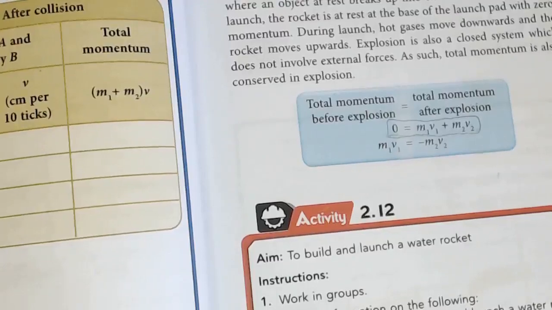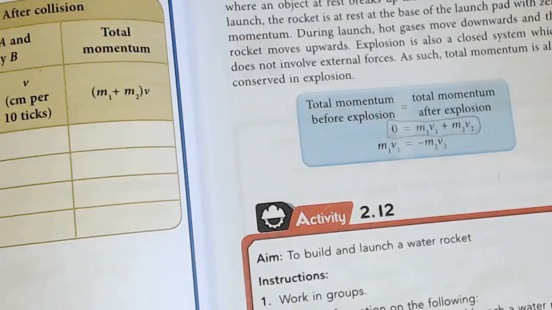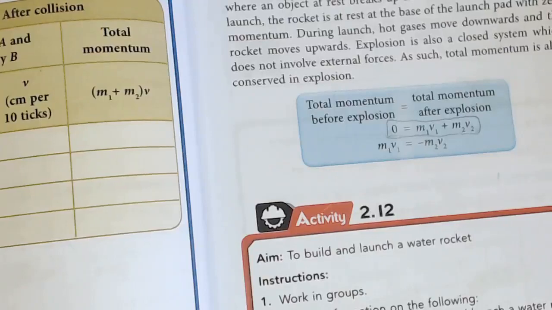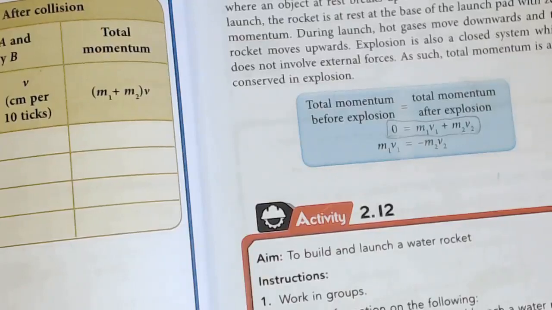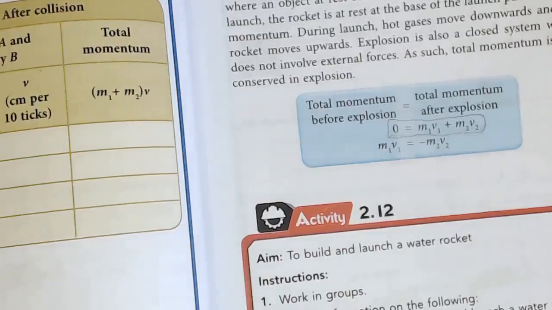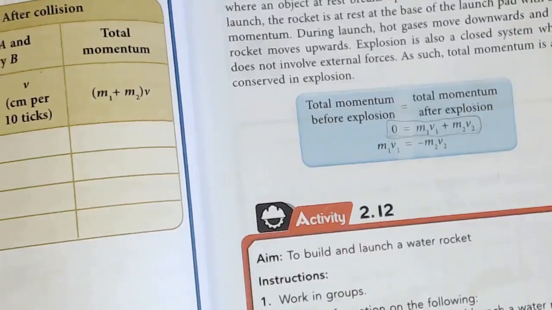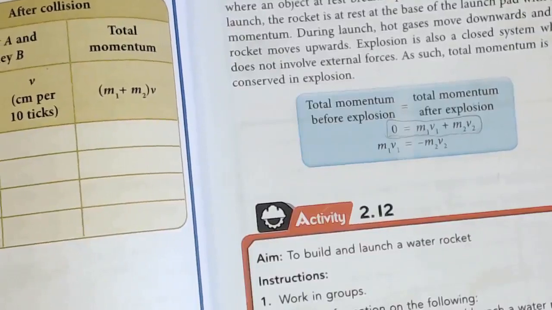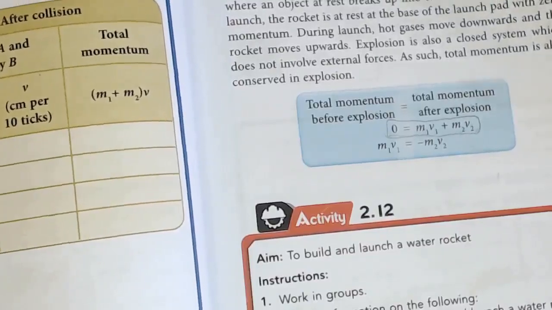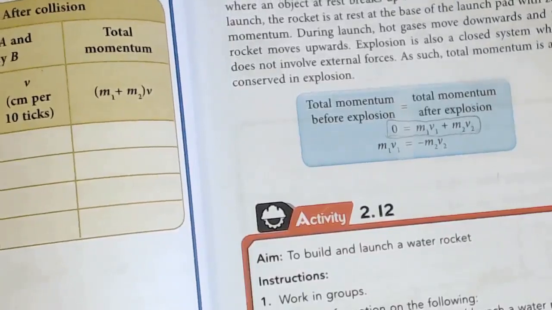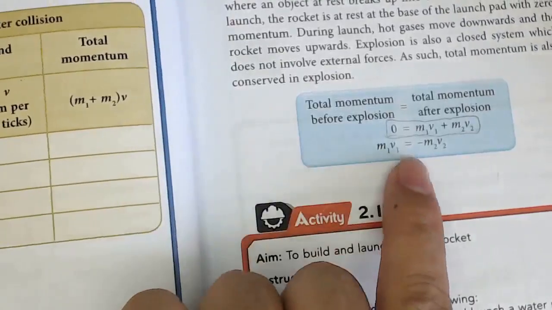So that's the velocity. The higher the velocity, the higher the momentum. If both m and v are also high, we'll get an even higher momentum.